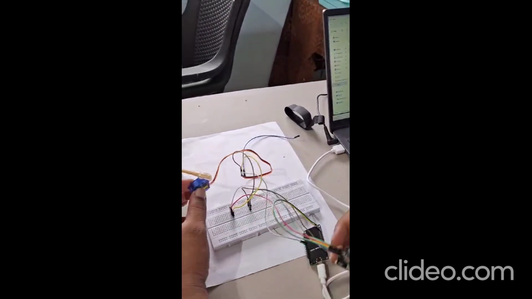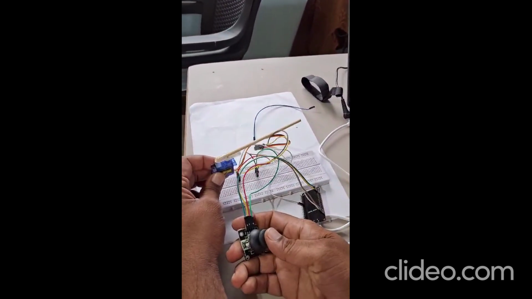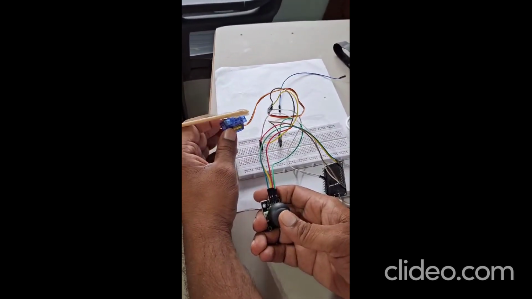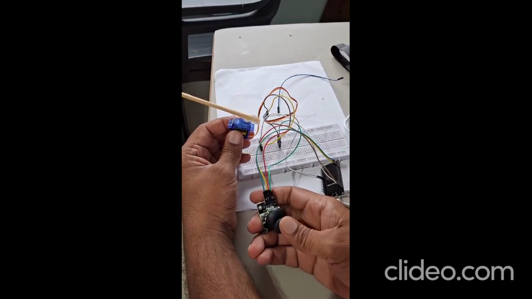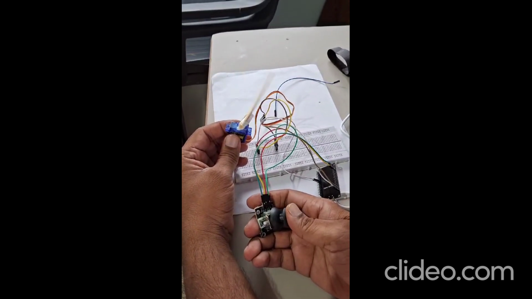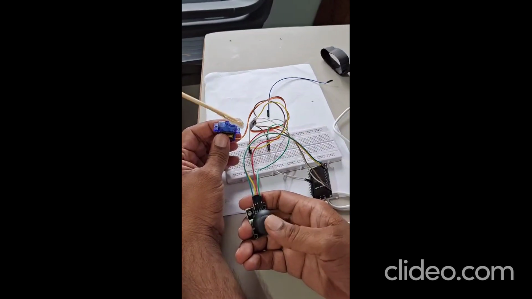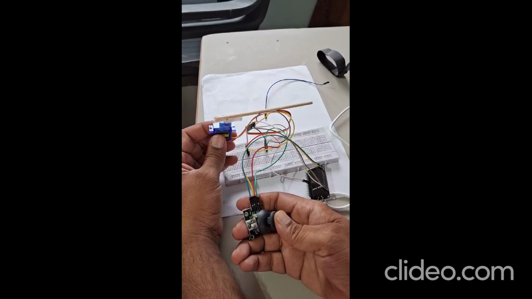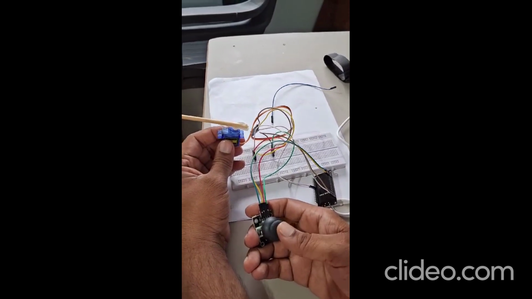So once I move, see here, when I move the joystick, based on the movement of the joystick, the servo is moving. See here, even if I move the joystick very slowly, it will move slowly. With fast movements it will move fast.